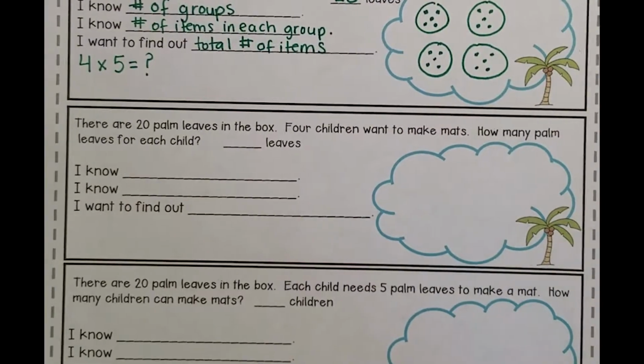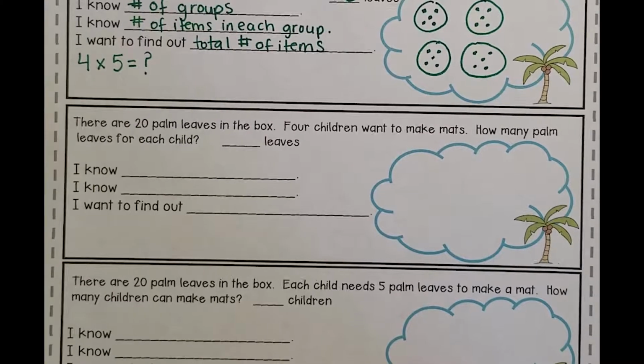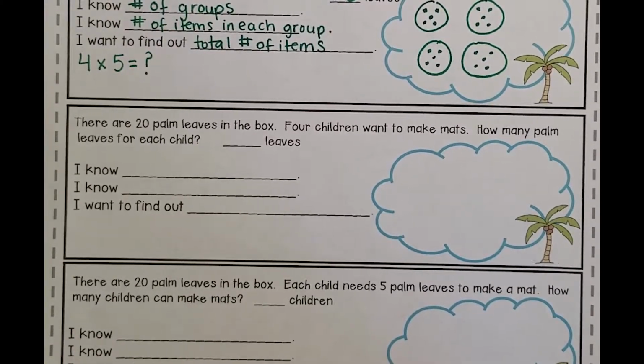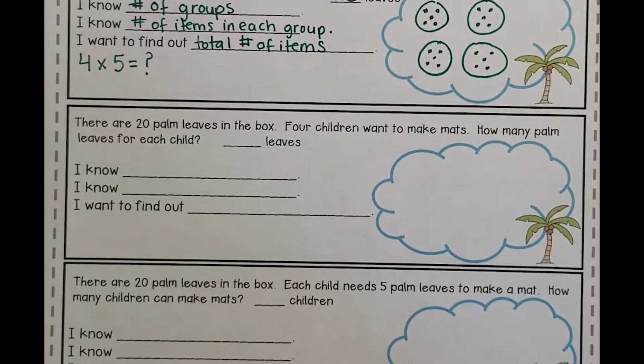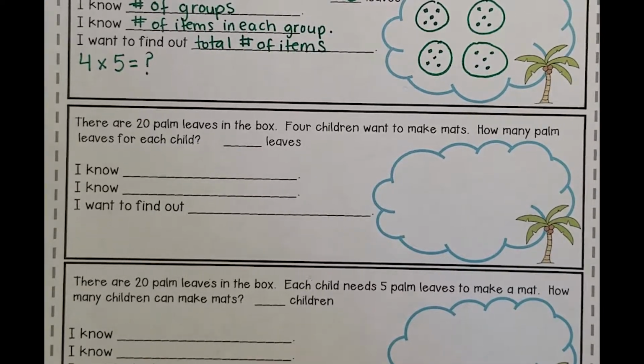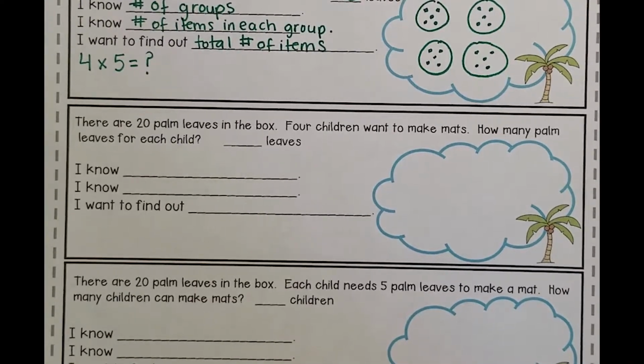This time, Ucan flew up into the trees and got the palm leaves before the craft project. So he's got 20 palm leaves now in a box. And 4 children want to make mats. Okay, so now Ucan needs to find out how many palm leaves he can give each child. So what does Ucan know?